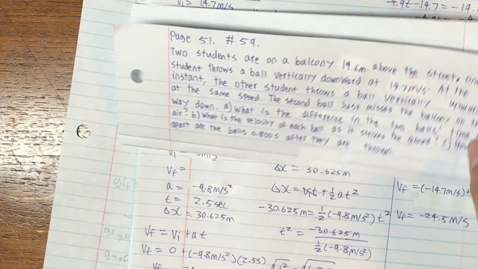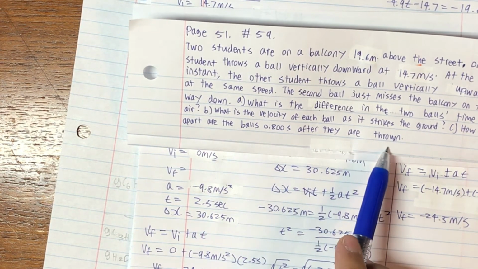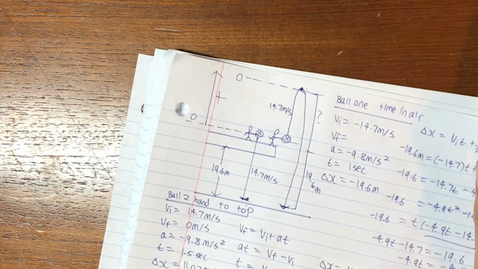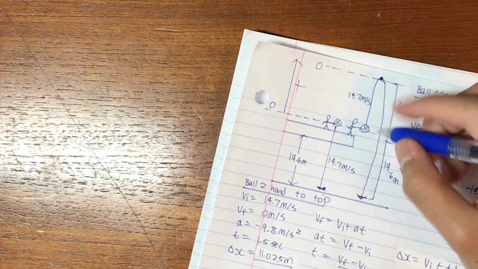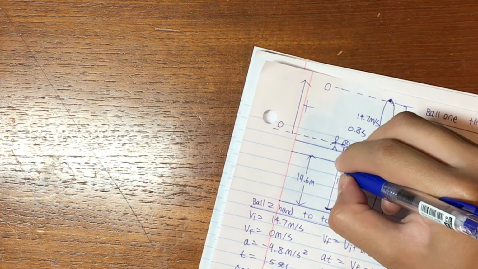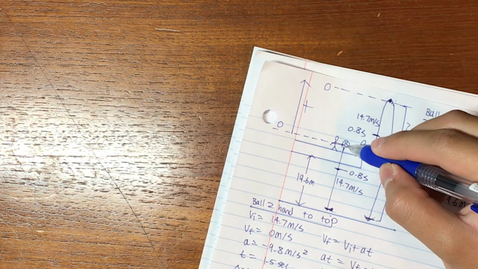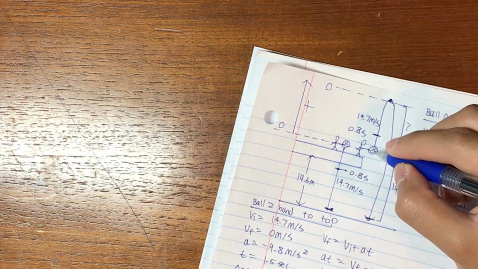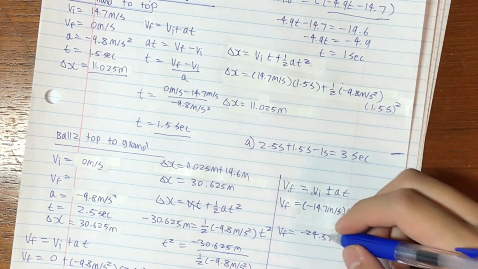And for C, I need to find how far apart the balls are 0.8 seconds after they are thrown. Since I'm just finding how far the balls are apart 0.8 seconds after they are thrown, I don't need to do any fancy kinematic equations. I can actually just point out this time as 0.8 seconds and this time as 0.8 seconds. And once I find the displacement from the ball at 0.8 seconds, I can add that to the second ball's displacement from when it traveled up 0.8 seconds. And I don't have to do any fancy kinematic equations.